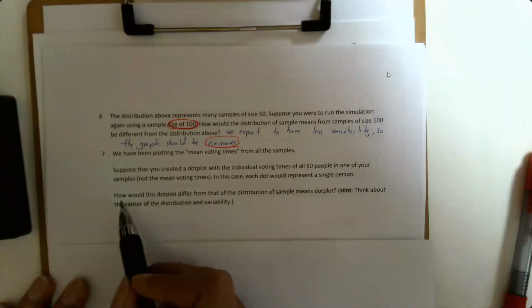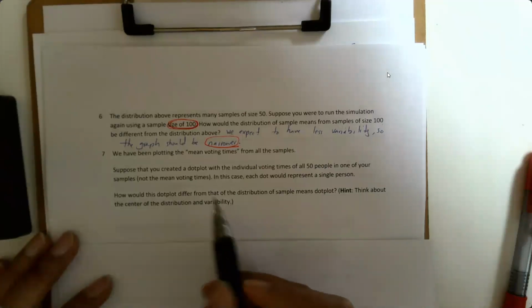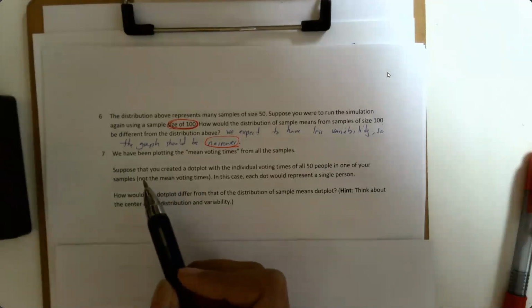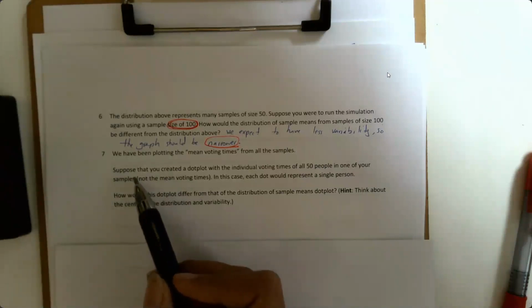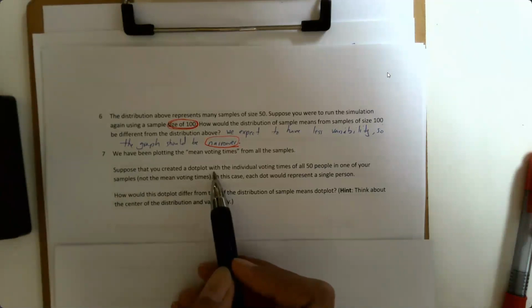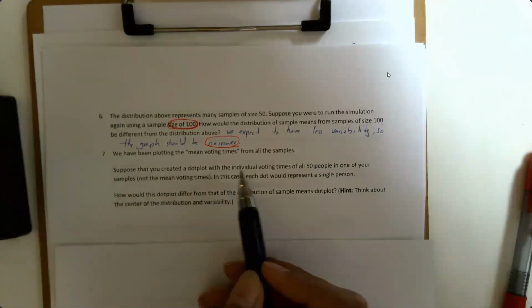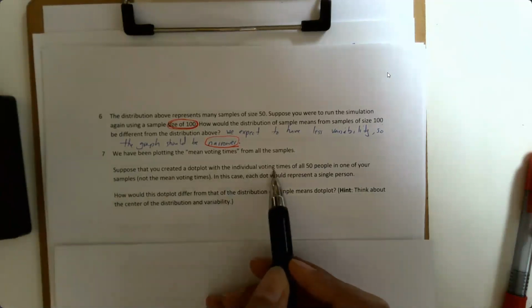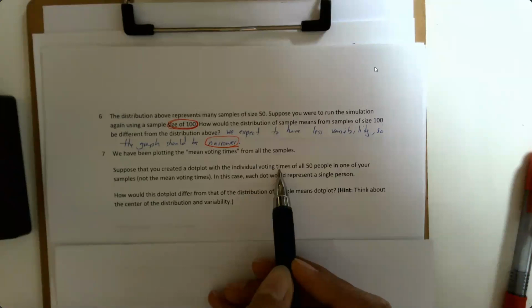So think about it this way. Here we are collecting data, and then we are using a dot plot to represent the voting time for each person, not the mean voting time.